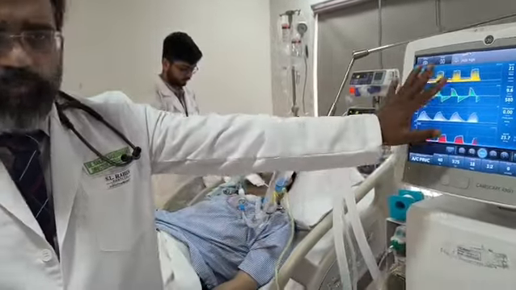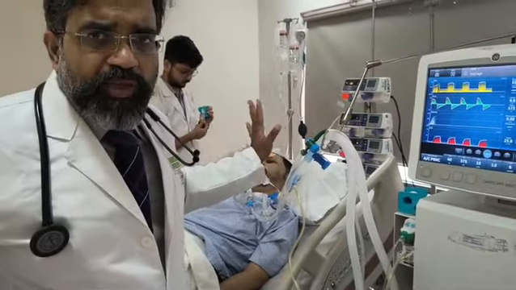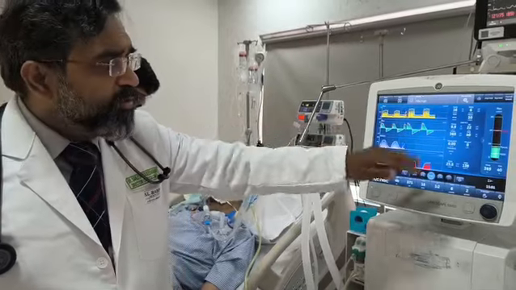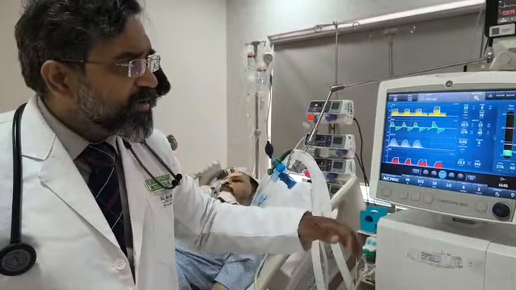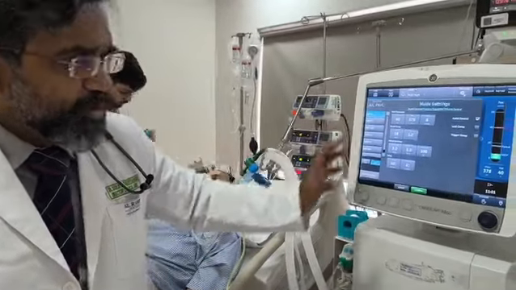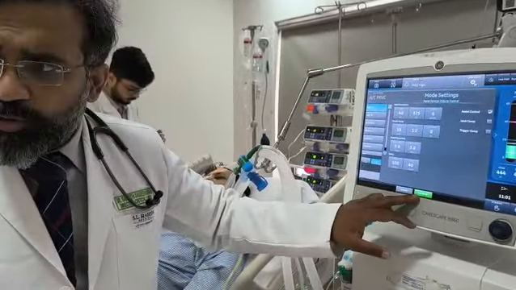So we accept that flow artifact because it is not causing any hemodynamic embarrassment. It is not causing any harm to the patient. It is a flow artifact on the ventilator. Over a period of time, we'll see how this gets better. Once we convert to volume control or pressure control, this will go off. Let's see what happens if we convert to volume control. The flow artifact should ideally go.